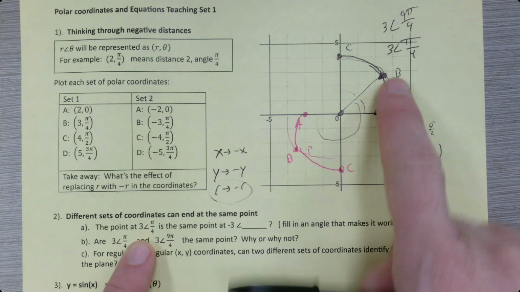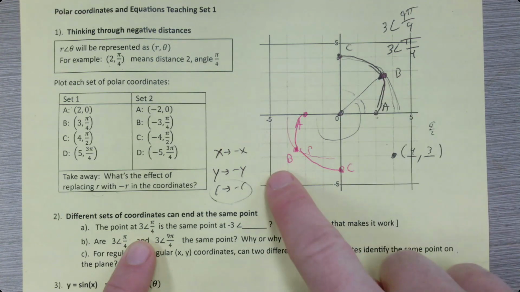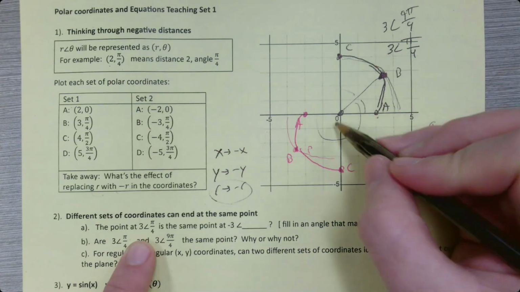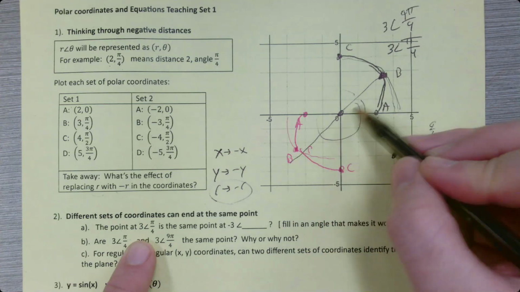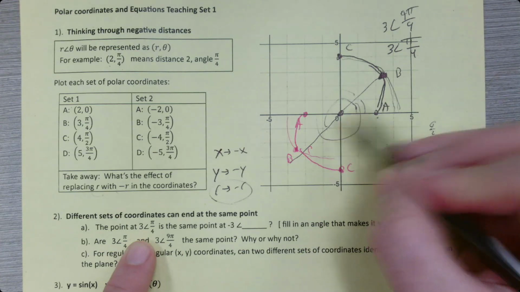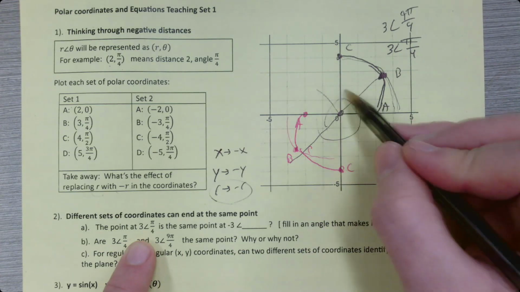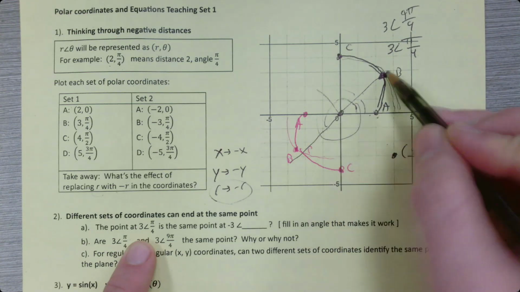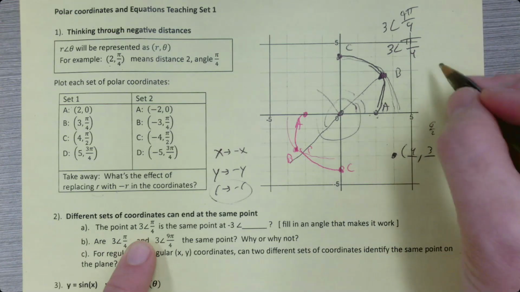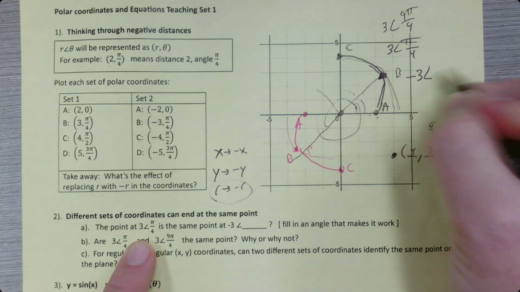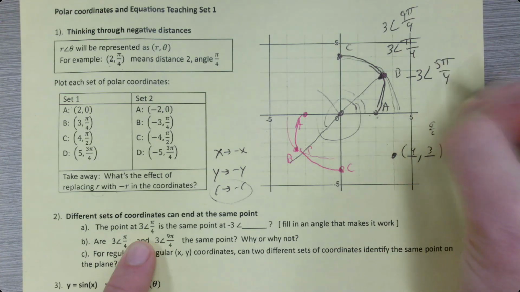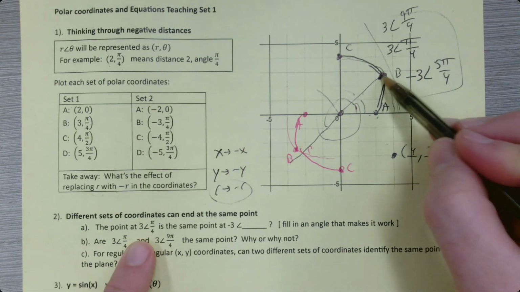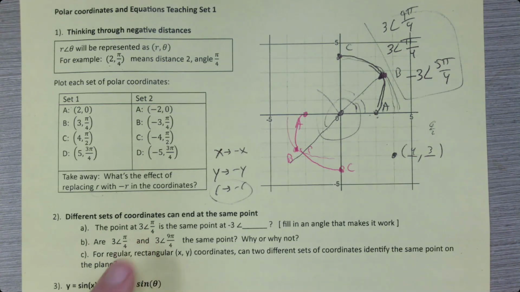Because a negative distance you would plot in the opposite direction of the angle that you're facing, we can also get to this same point if we're facing, this would be an angle of 5 pi over 4. Let's count it up. 1, 2, 3, 4, 5. So 5 pi over 4 with a negative distance. So this point B is also described as negative 3, 5 pi over 4. So there's lots of different equivalent polar coordinates that describe a point in space, and that's a big difference from rectangular.